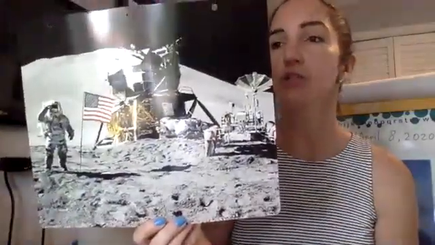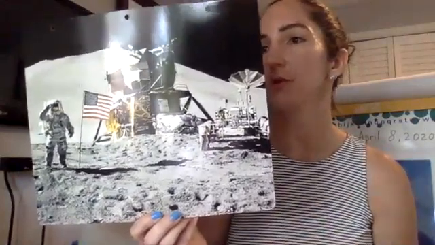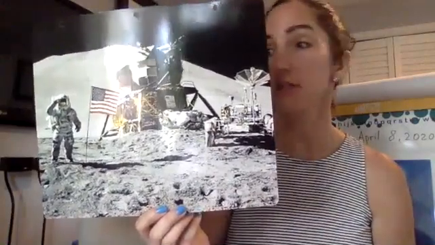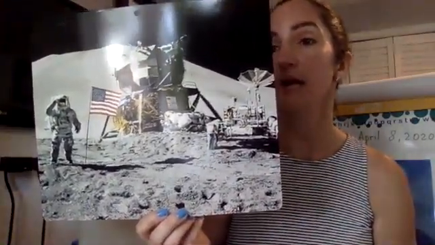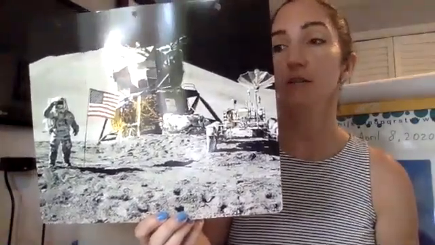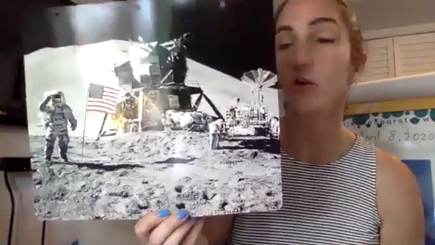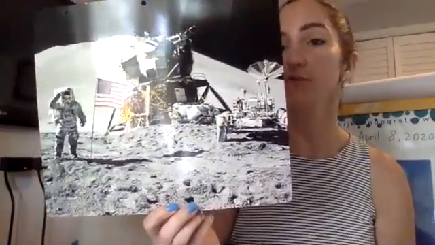On July 20th, the Eagle landed on the surface of the moon. Neil Armstrong had the honor of taking the first step. Then the astronauts explored the amazing new land. The astronauts collected moon rocks, took pictures, and planted an American flag. They also practiced walking in their spacesuits.